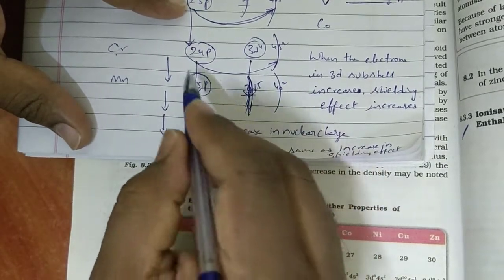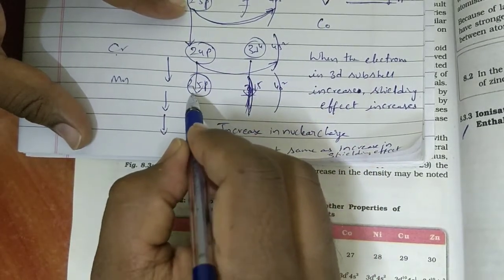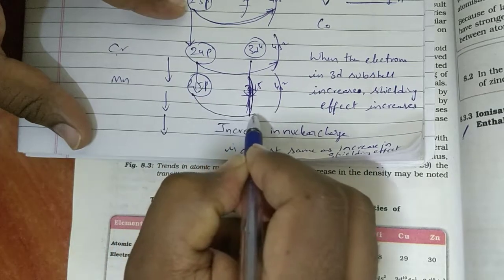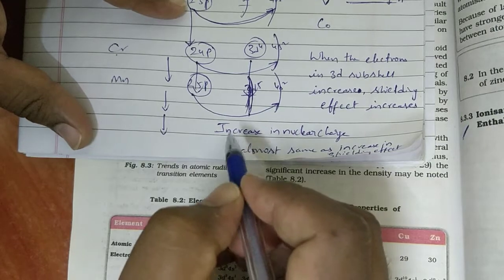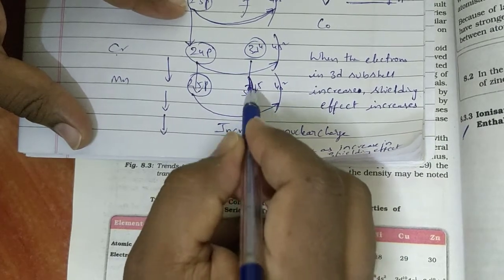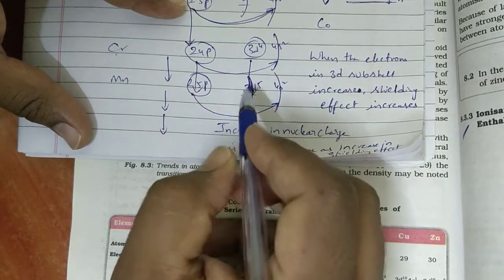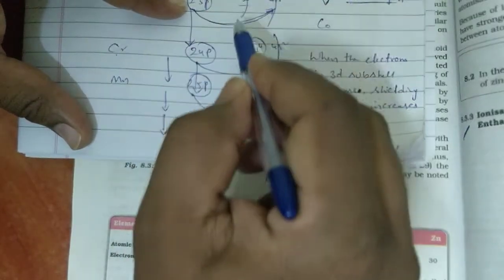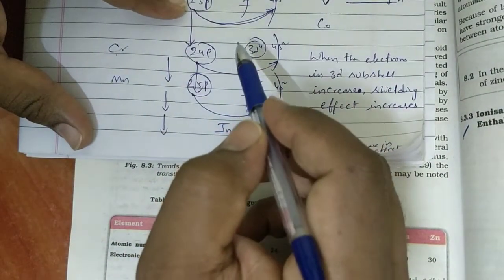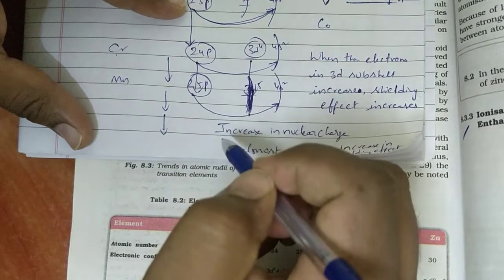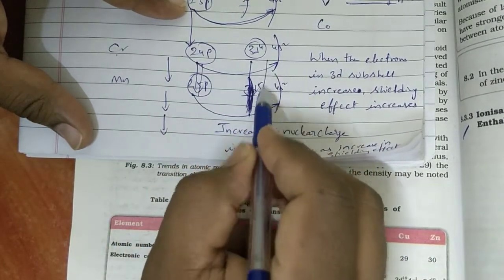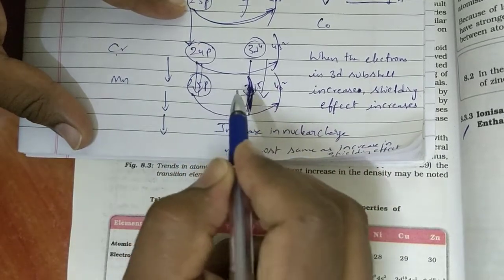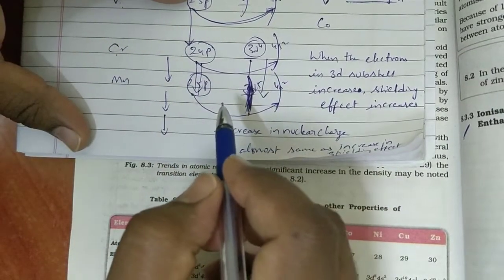When both are in the same ratio, the nucleus cannot hold the outermost electrons very effectively, because shielding effect is considerably increased. Previously that much increase was not there. Here nuclear charge increased and screening effect increased. Both are getting balanced, meaning same ratio.